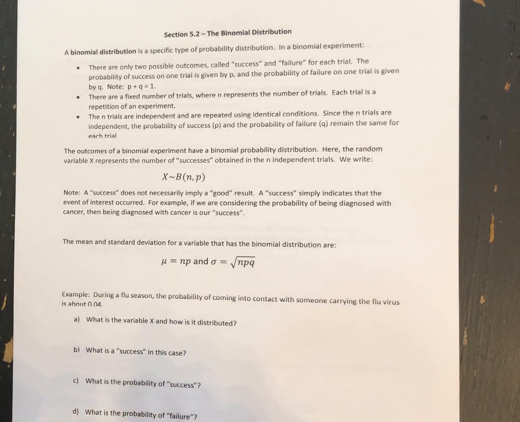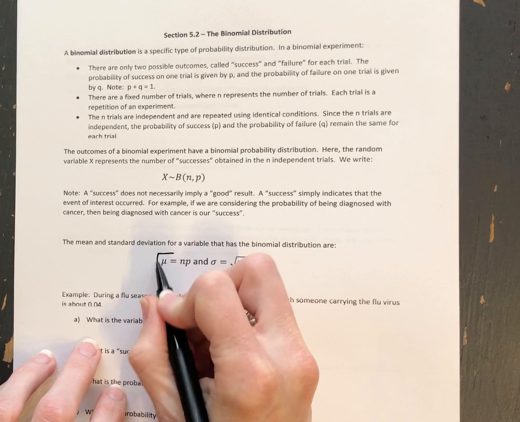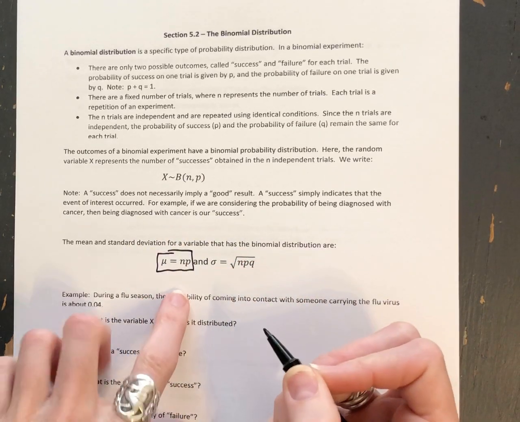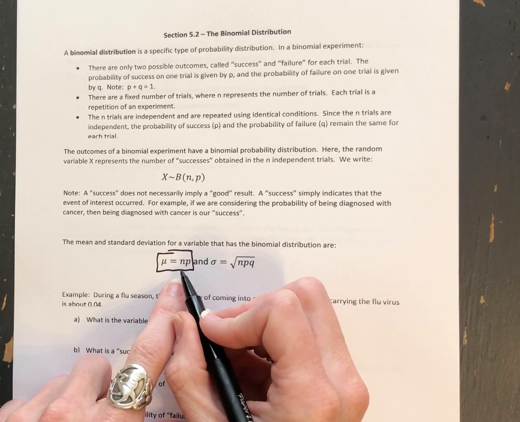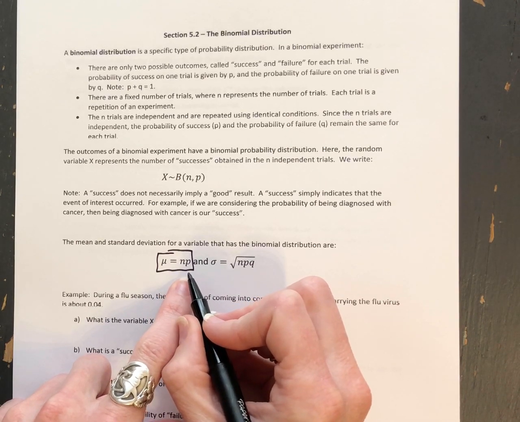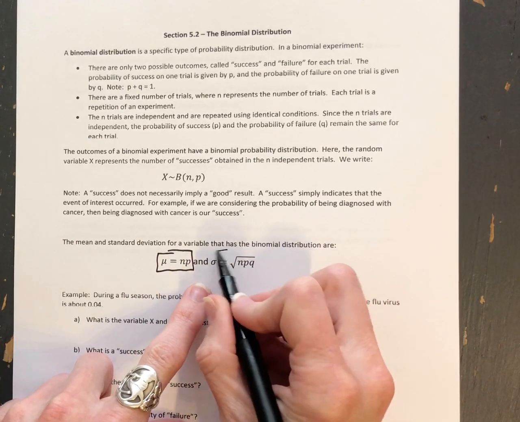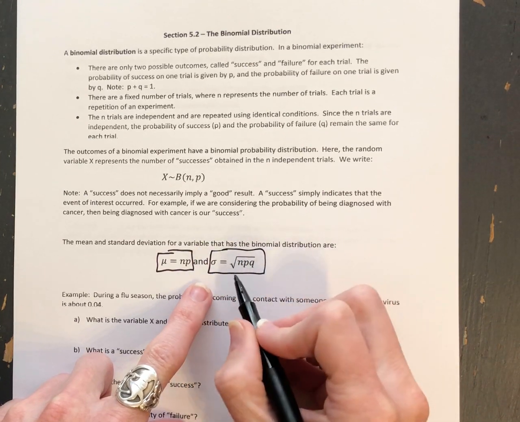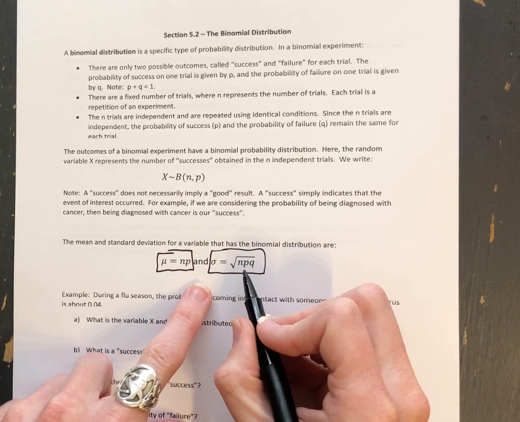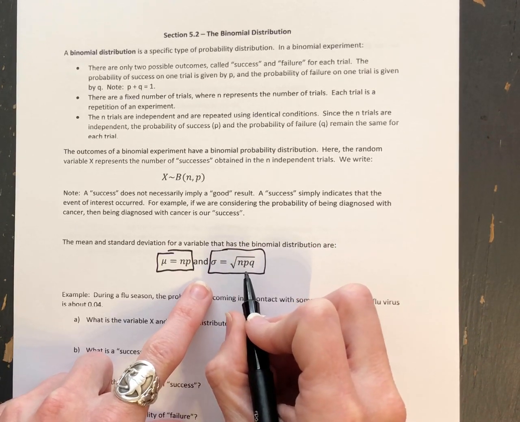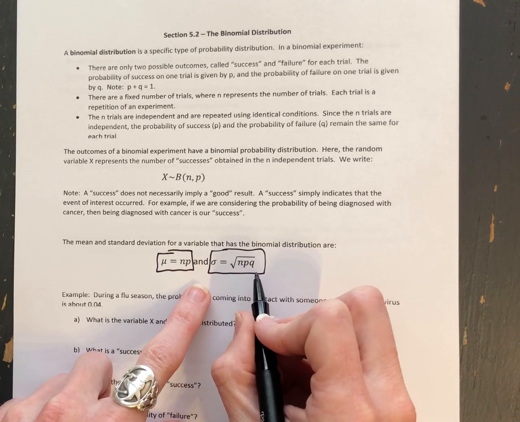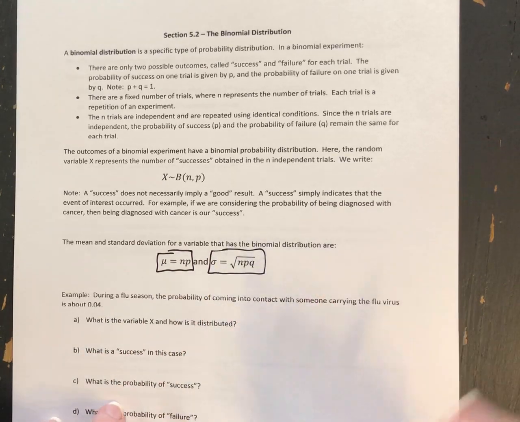Some other formulas that we need: the mean of a binomially distributed variable is going to just be n times p, where n is the number of trials, and again, p was the probability of a success. And then the standard deviation is going to be the square root of n times p times q, where n is the number of trials, p is the probability of success, and q is the probability of failure.